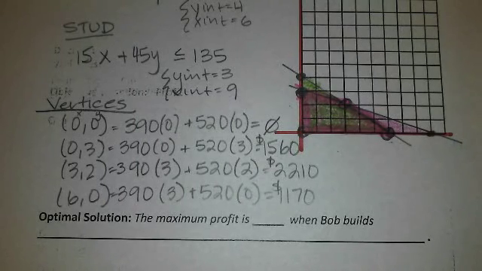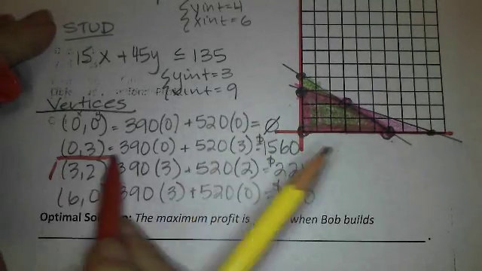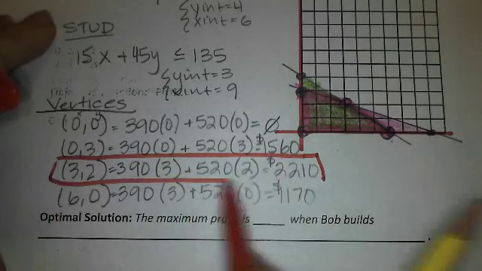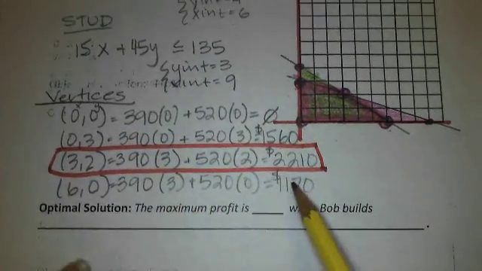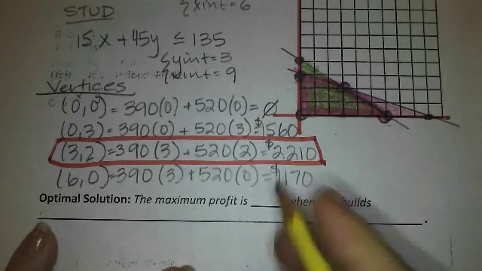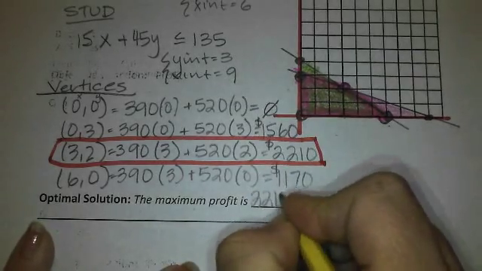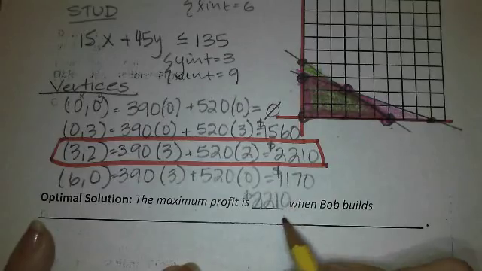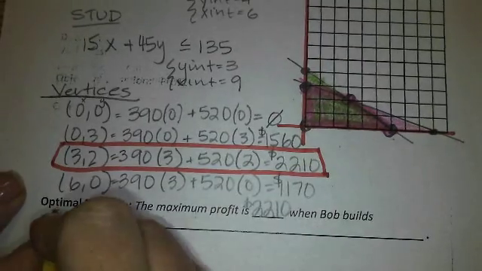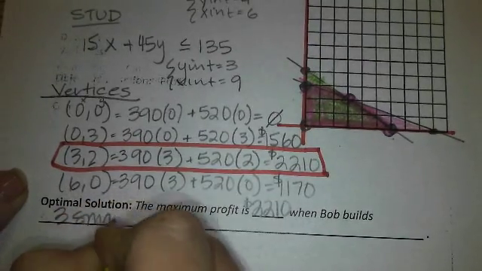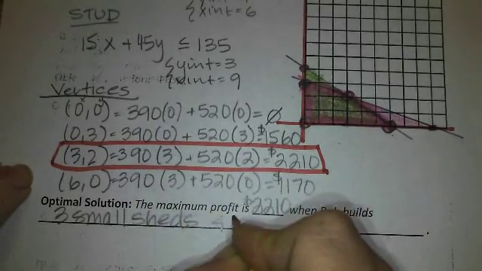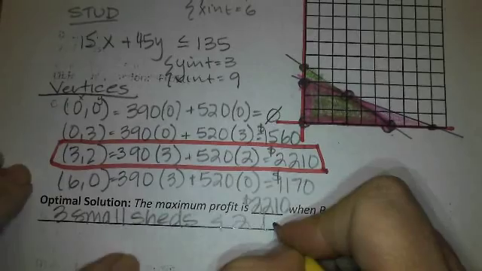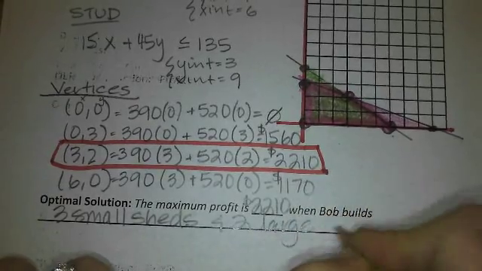So, the original question was, how many of each type of building should Bob build to maximize his profit? I think it's kind of simple to see here that this one obviously results in the best profit. So my max profit is $2,210 when Bob builds 3 small sheds and 2 large sheds.